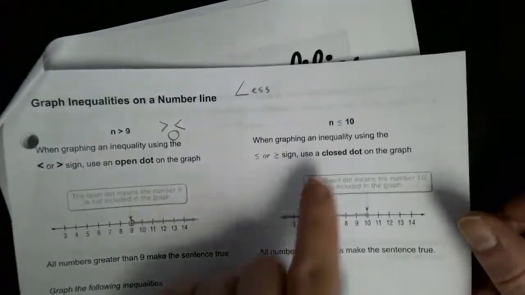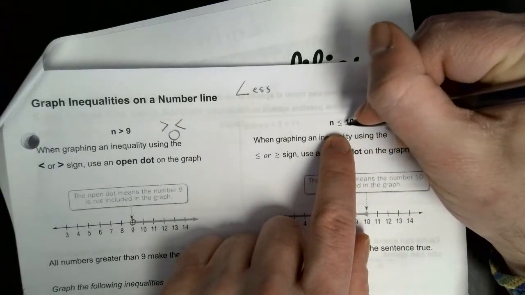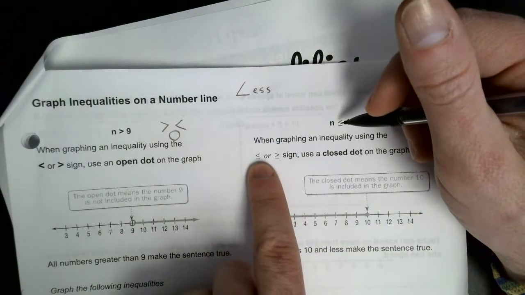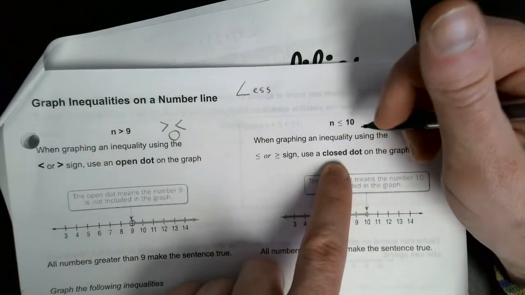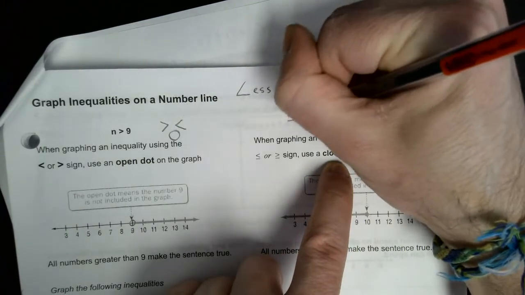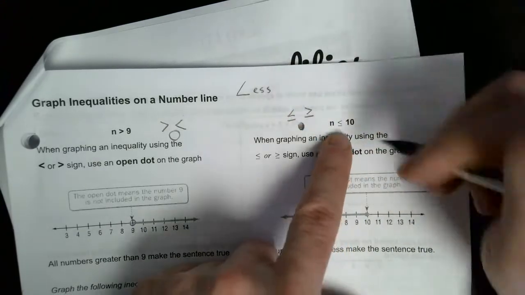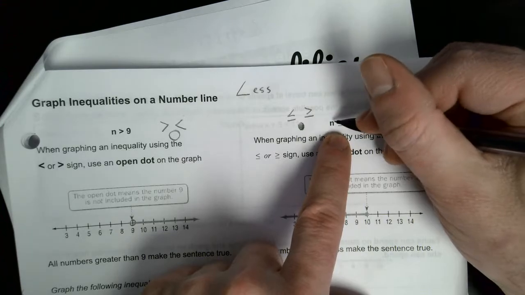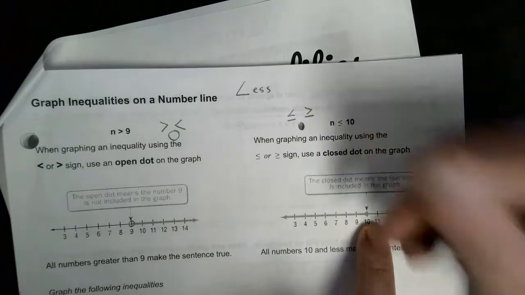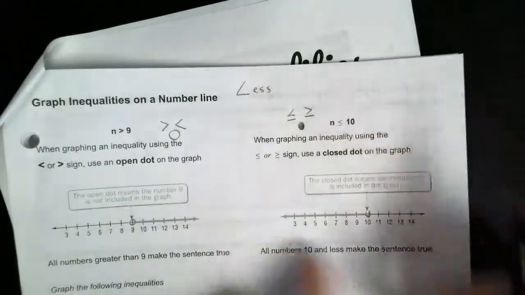On the other hand, if you have an inequality like this, n is less than or equal to 10. When you have the or equal to sign, like a less than or equal to or the greater than or equal to, you use a closed dot. So with both of these symbols, you're going to use a closed dot on the number. Because if the solution was 10, 10 would work because 10 is less than or equal to 10. So we're including 10 in the graph, and anything less than 10 would work.